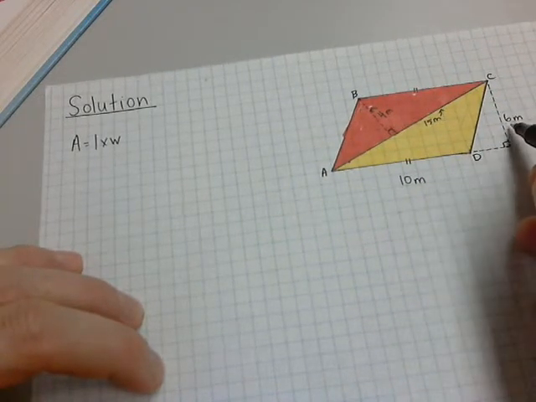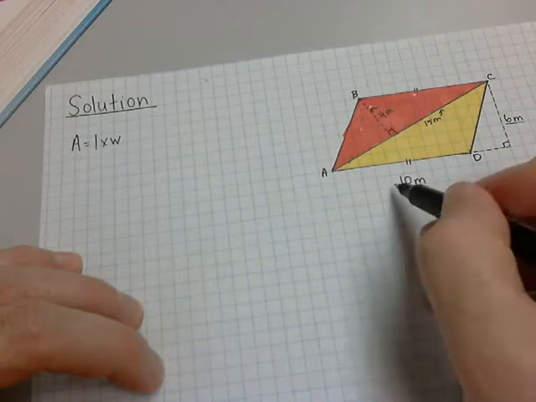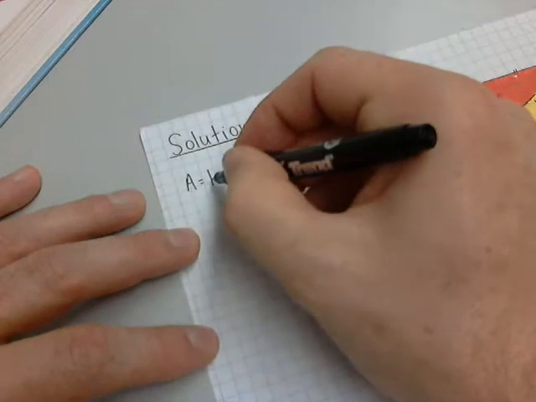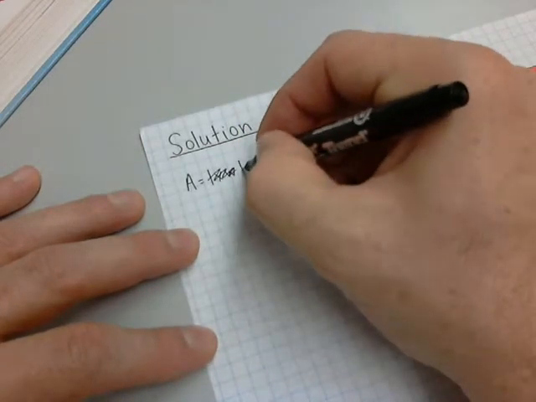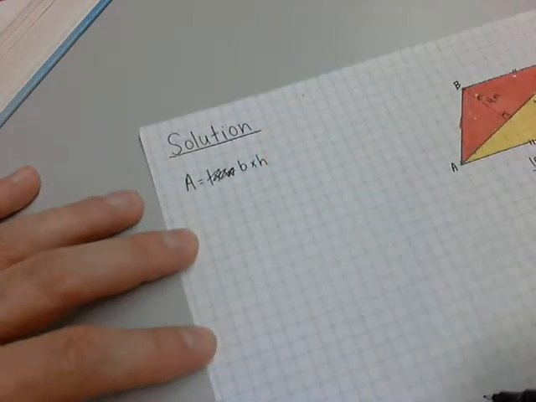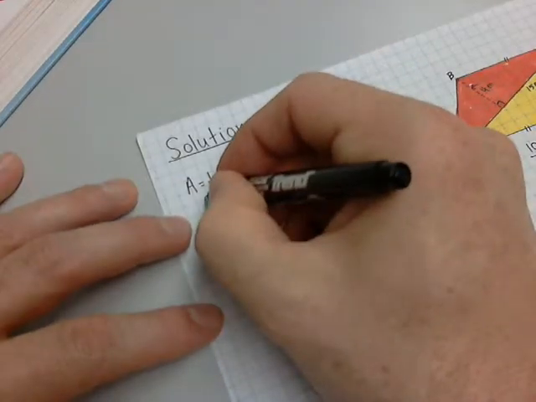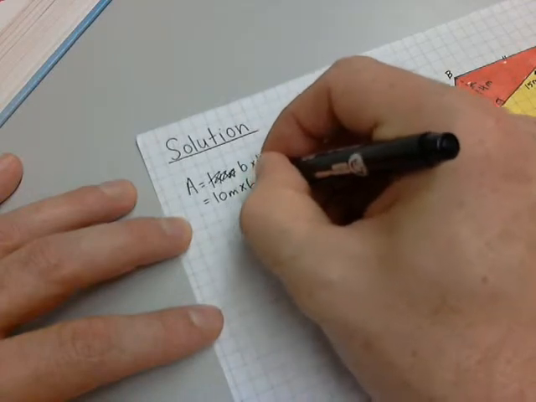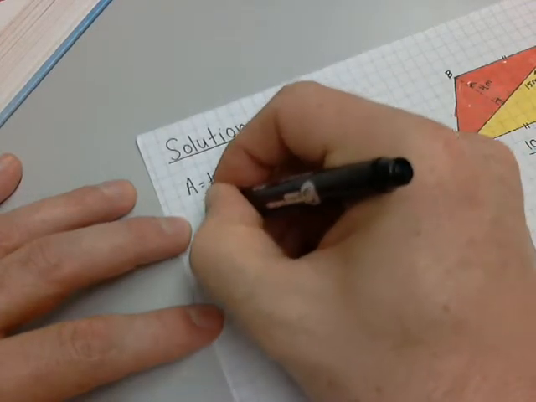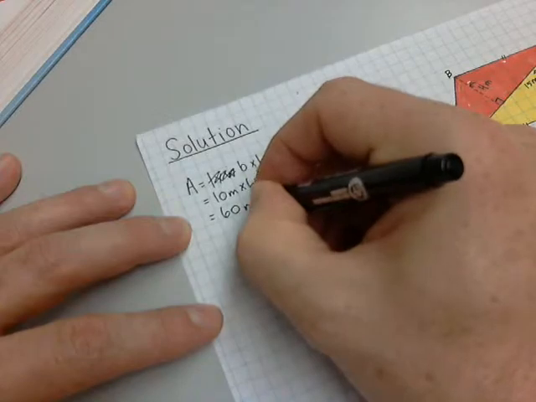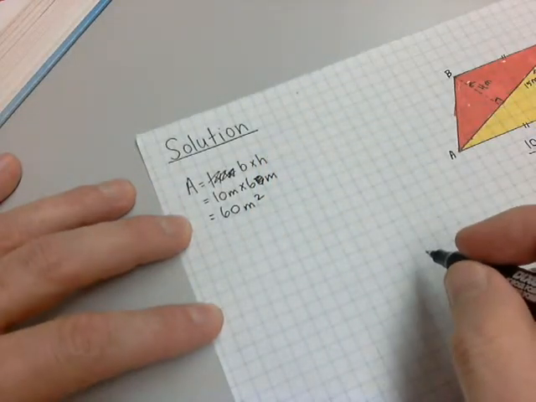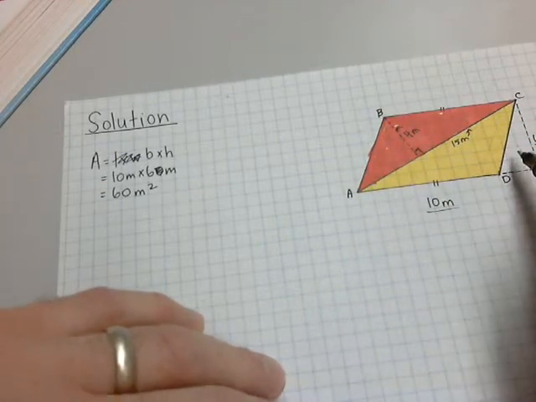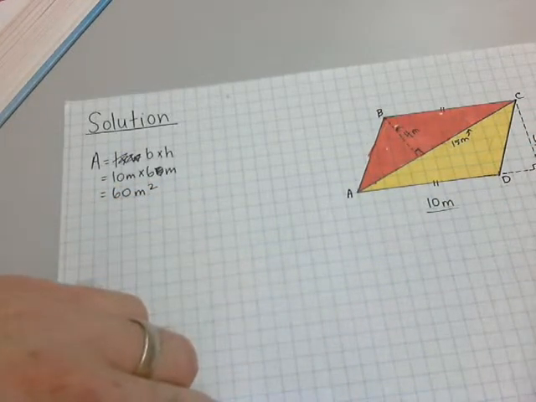And we know these two numbers here. We have 6 meters and 10 meters. 10 meters is going to be our base, and 6 meters is going to be our height. So actually I need to rewrite this formula as not length times width, but base times height. Sorry about that. So we do our plugging in of numbers: 10 meters times 6 meters equals 60 meters squared. Okay, so I know that the overall area of this deck is 60 meters squared.